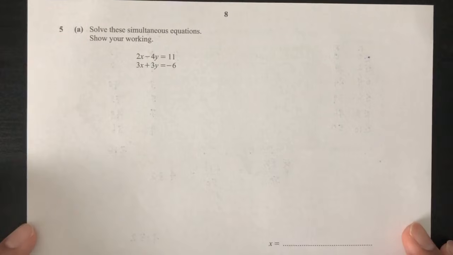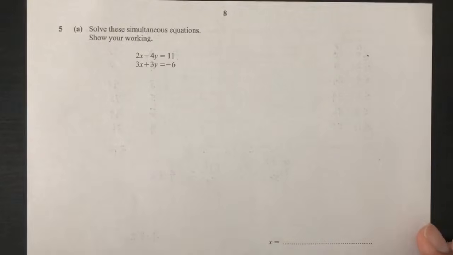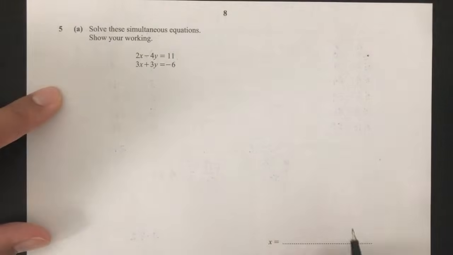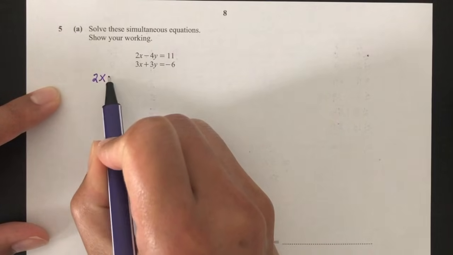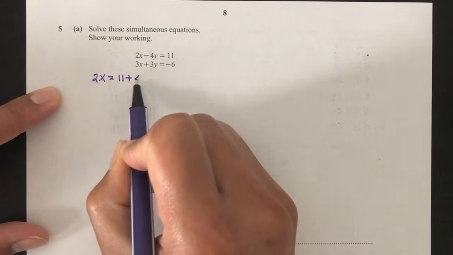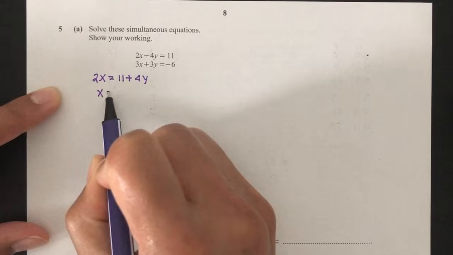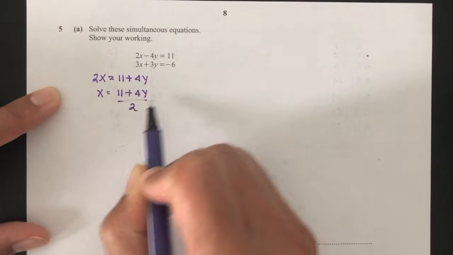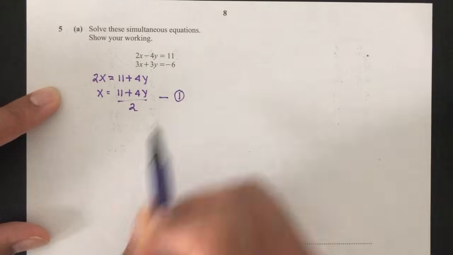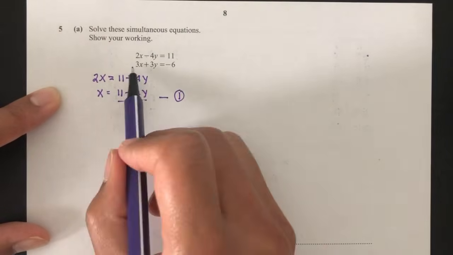Now let's move on to question number 5. Solve this equation. So let's solve this one. Should be pretty easy. So let's make x the subject of the formula. So 2x will be 11 plus 4y. X will be 11 plus 4y divided by 2. That is my first equation. Now replace x in the second equation.